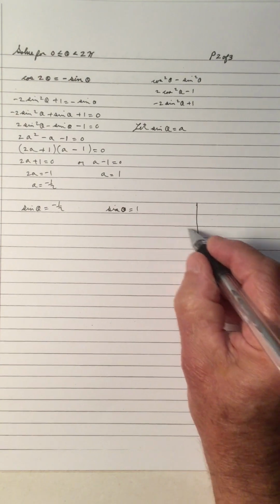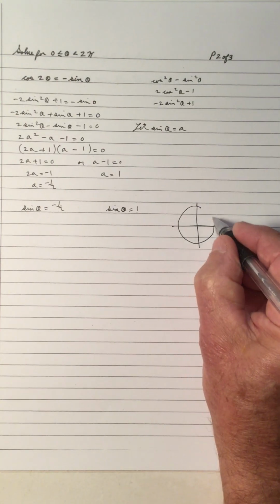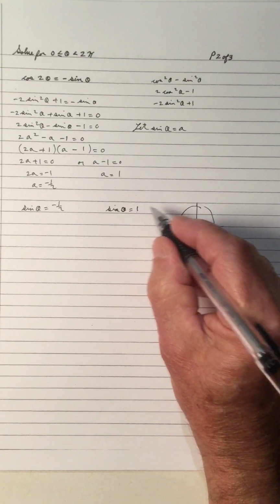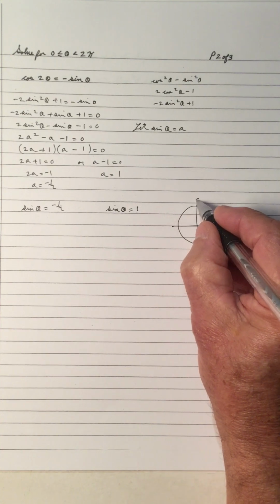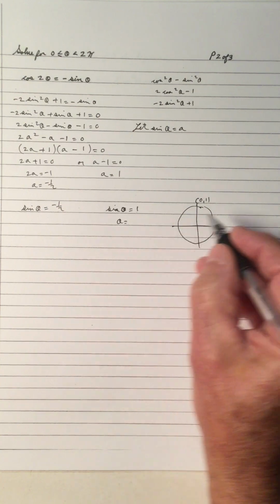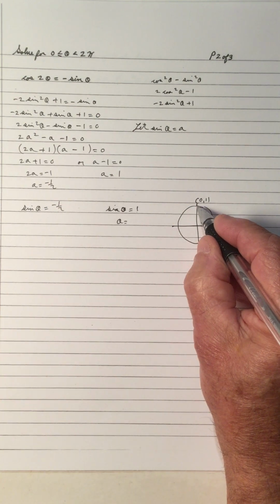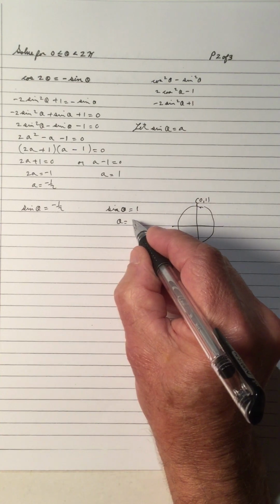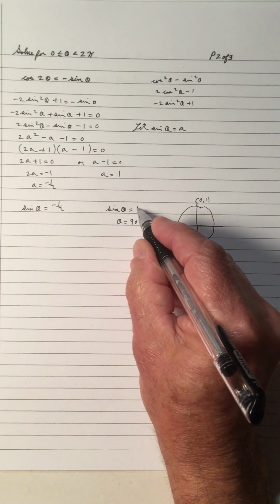So we have a 1, so that's the unit circle. Sine is the y, so y is 1. And right here we've got the point 0, 1. So that means theta is 90 degrees, because the sine of 90 is 1. So that's 90 degrees for that one.